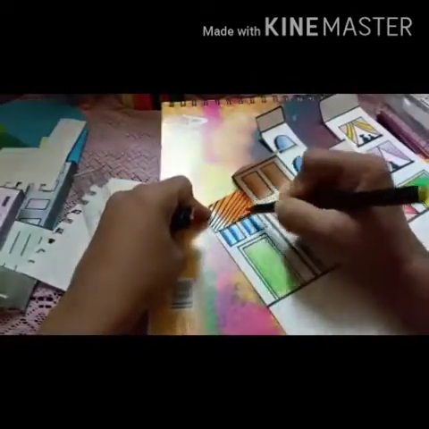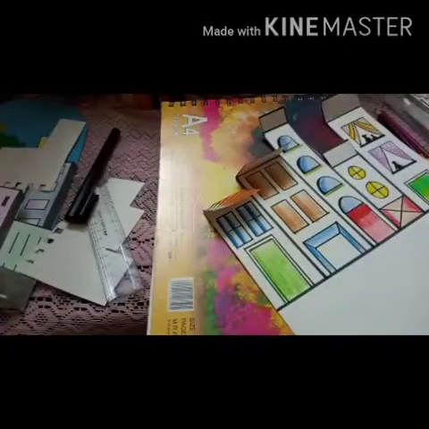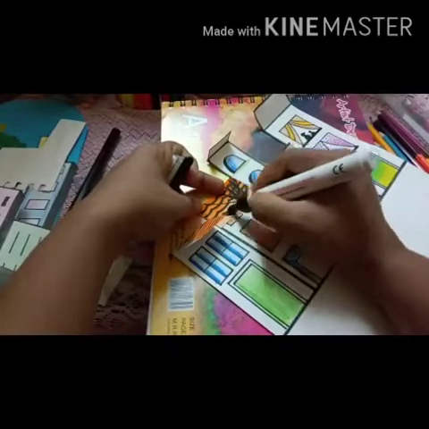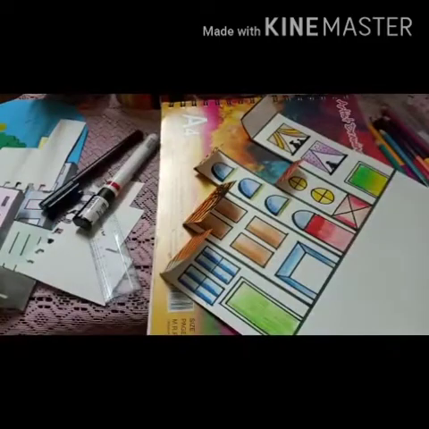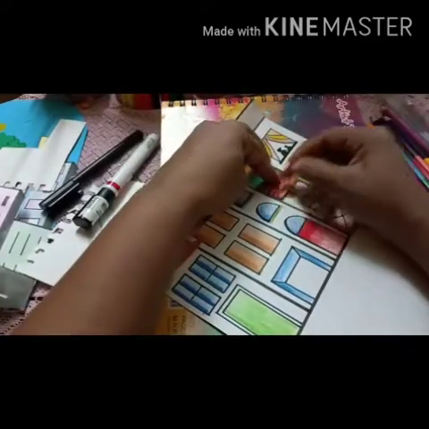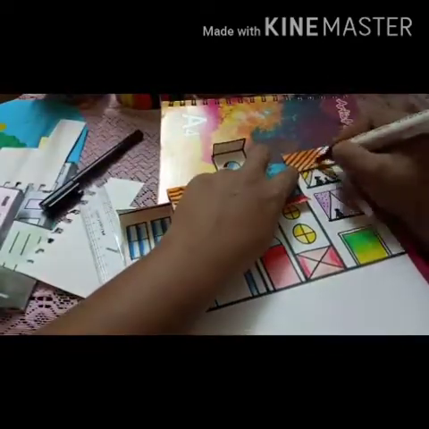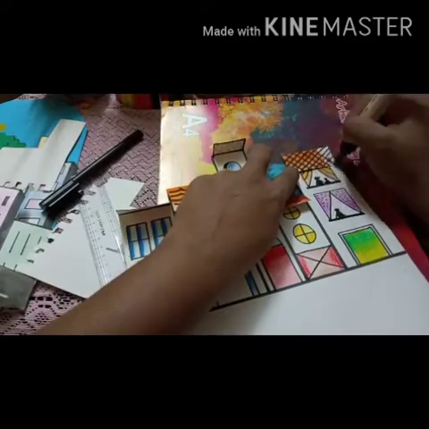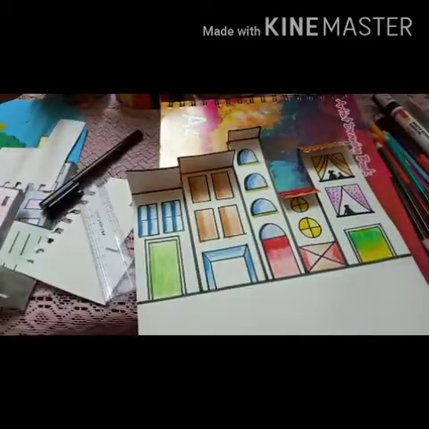Now you can do some fancy patterns on your rooftop as well. So first one I have done slanting, second one I am doing U shape, third one I am just giving dots. Here some wavy lines. Again, those rooftops also you can color them with pastel colors or sketch pens or markers or paint, whatever is available you can use that.